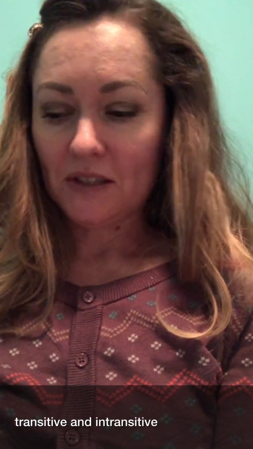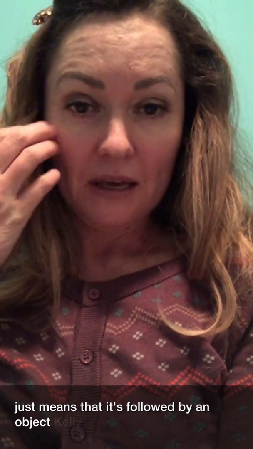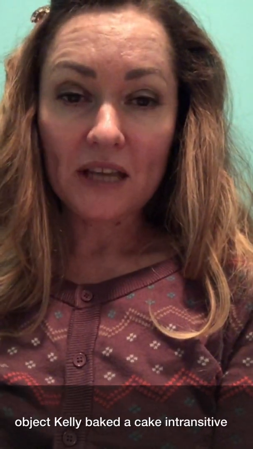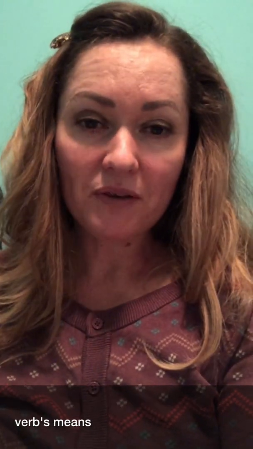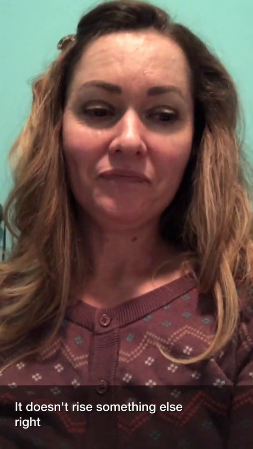Transitive and intransitive. So transitive just means that it's followed by an object. Kelly baked a cake. Intransitive verbs means they cannot be followed by an object, like the sun rises. It doesn't rise something else, right?